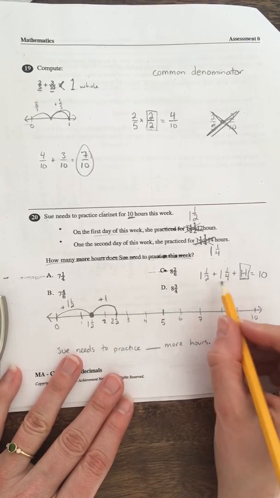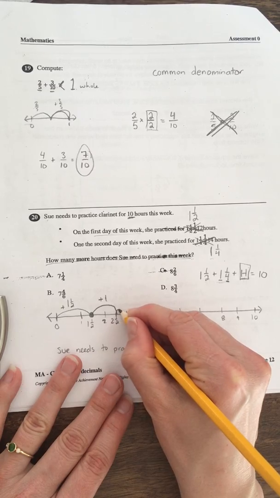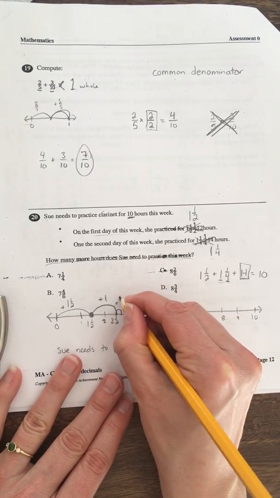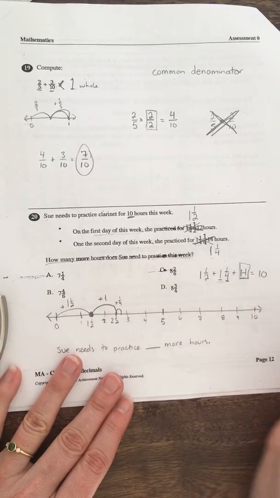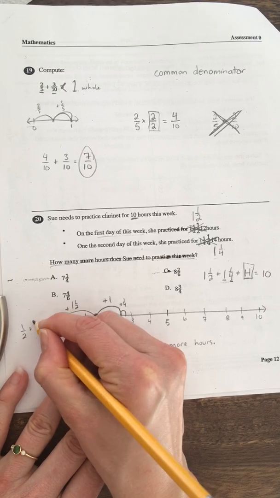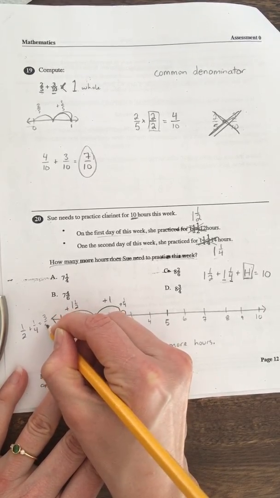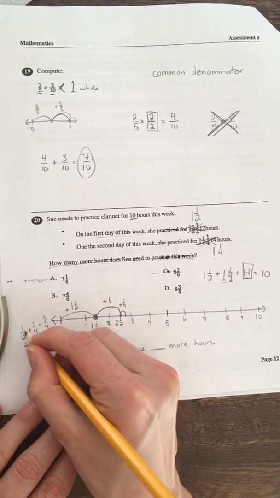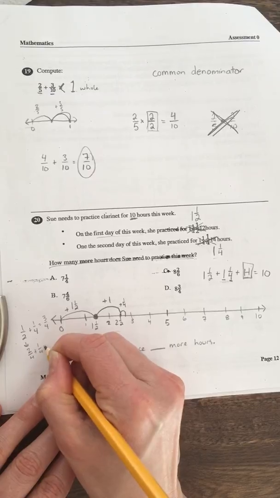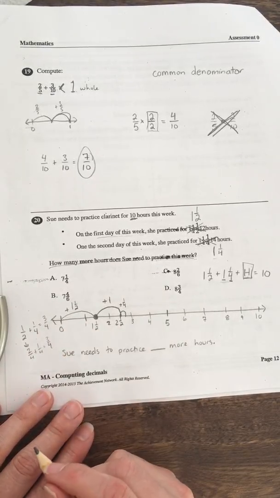And then I still need to add 1/4 more. So I've done the 1, I need to do 1/4. 1/2 plus 1/4. Hopefully some of you can do this in your head. If I'm thinking about 1/2 plus 1/4, some of you might know right away that's 3/4. If not, we can use the same old common denominator. 1/2 is the same as 2/4 plus 1/4 is equal to 3/4. Okay, pause, make sure you're understanding.